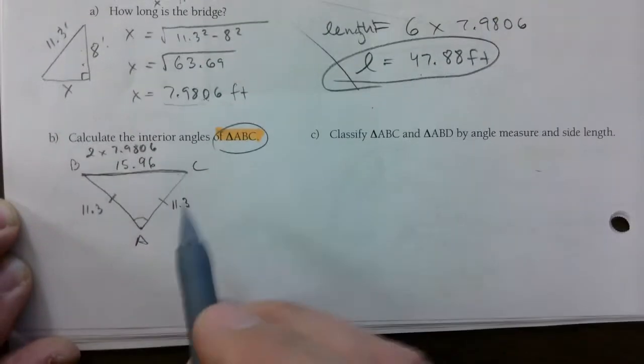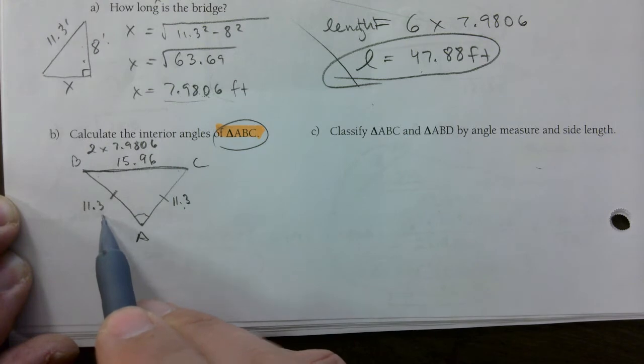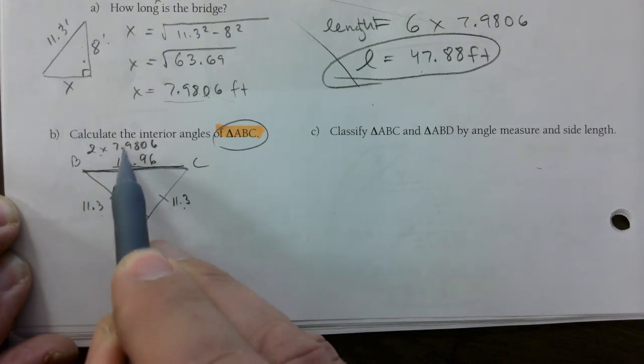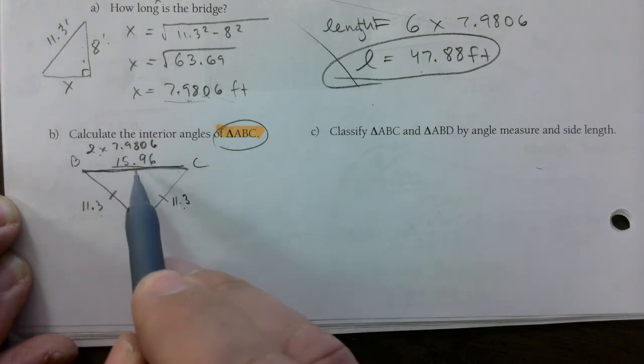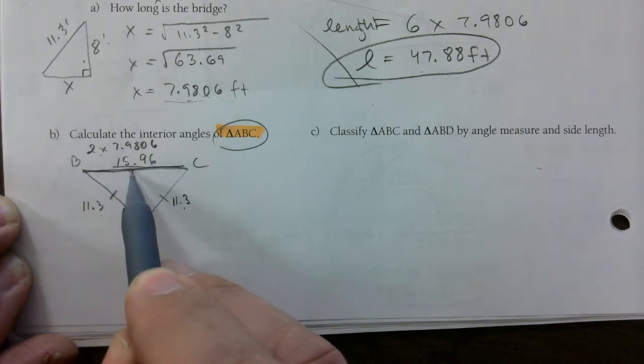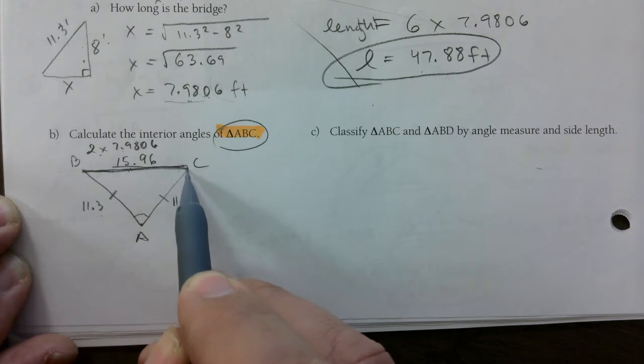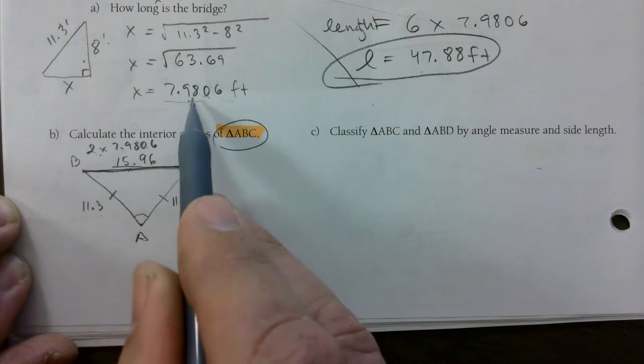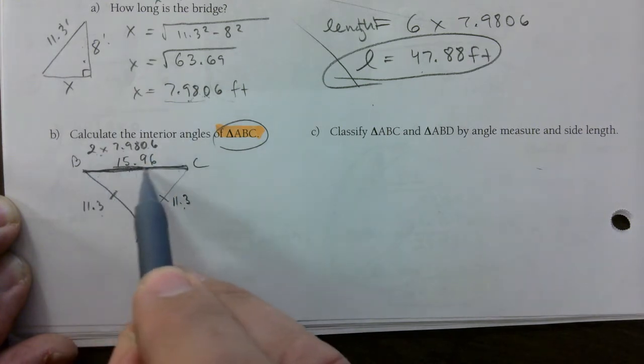So we label it like that. And this stretch here is 2 times x that we found here, because x is halfway through and another x is all the way to the other side. So we multiplied that length we found up here times 2 to label this side.